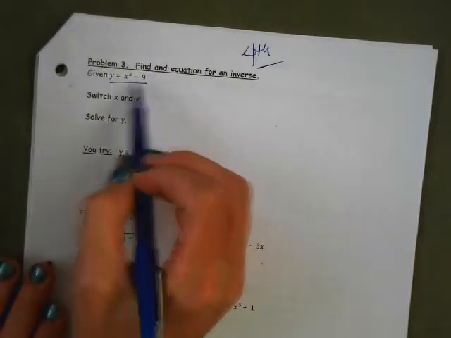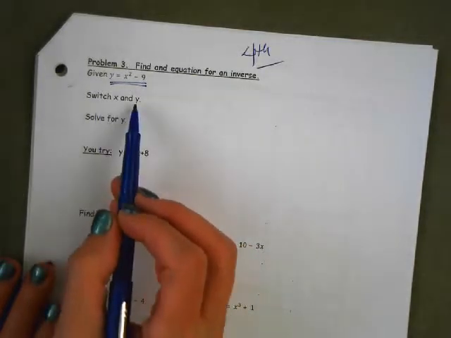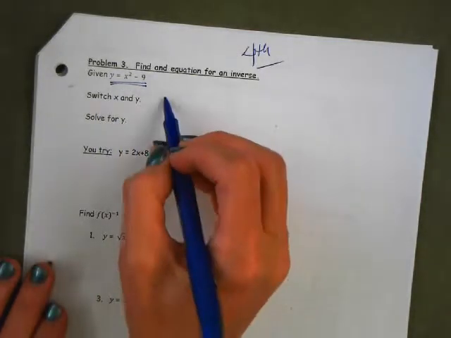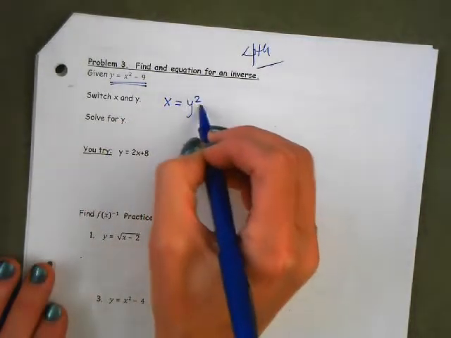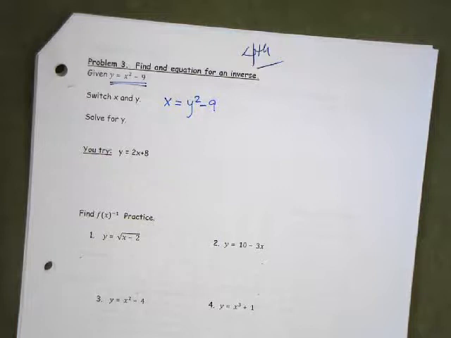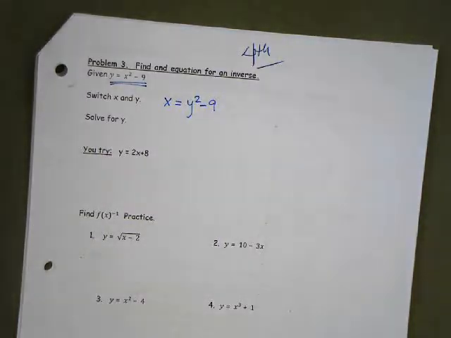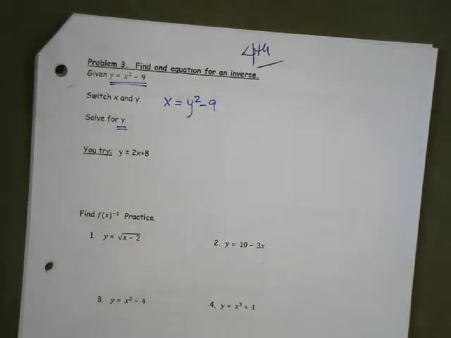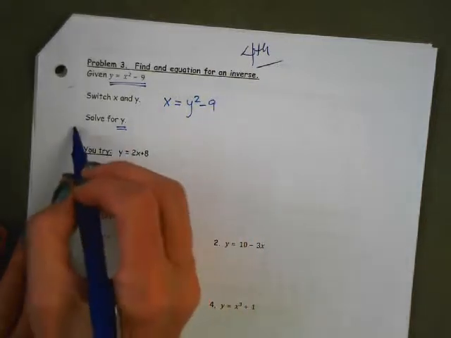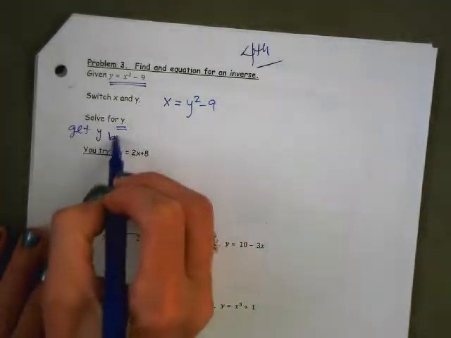So we're given this one right here, and our step number one is we'll switch x and y. Where it says y, I'm going to put x, and where it says x, I'm going to put y. Okay? So we don't have numbers, but we have the variable. That's all I do. And then it says, now I need to solve for y. We're used to solving for x, so that's a little different, but now I have to solve for y. I have to get y by itself. Solving for y means get y by itself.